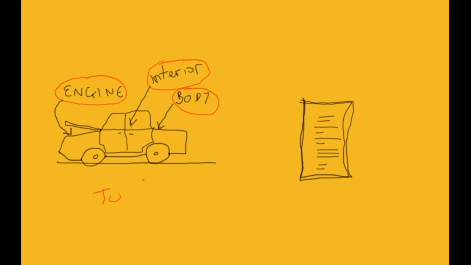So what I'm going to say is that we're going to need a toolkit for the engine to break that engine apart and see what really makes it a great engine. We're going to need a different toolkit to look at the inside of the car, the interior, and see what makes it a great interior of the car. And we're going to need another toolkit to really have a look at the body of the car and understand why that contributes to the car being so great.